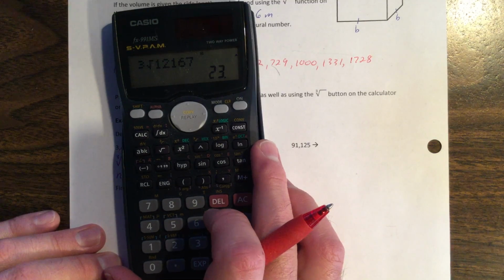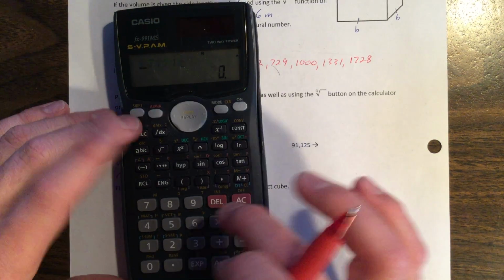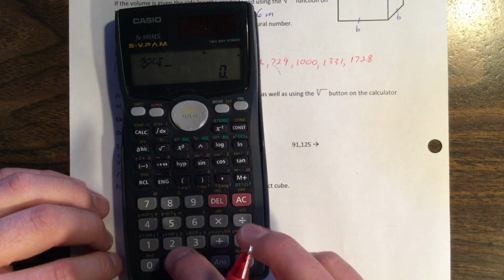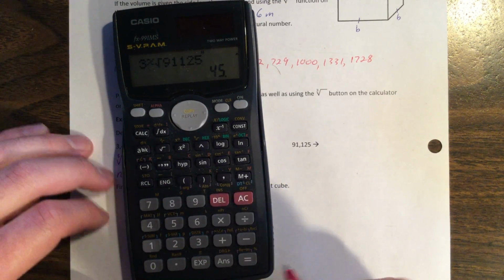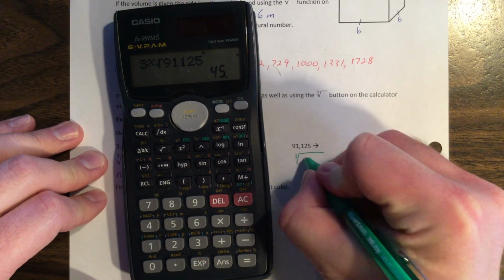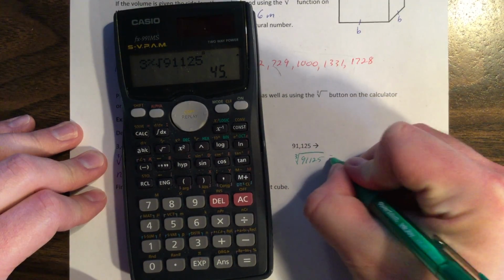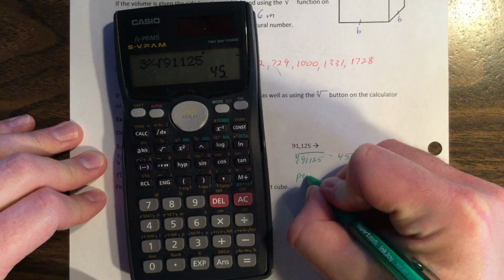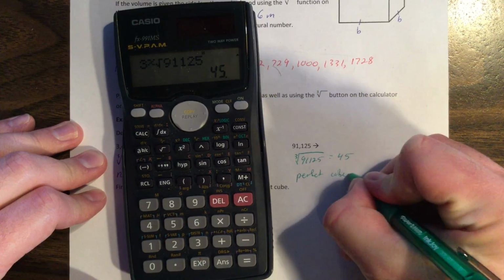And let's try one more there. A little bit tough to see on my calculator. So we got 3, and then root 91125, and this gives us 45. So the cube root of 91125 is equal to 45. So this is also a perfect cube.